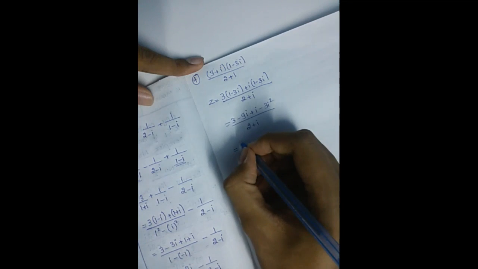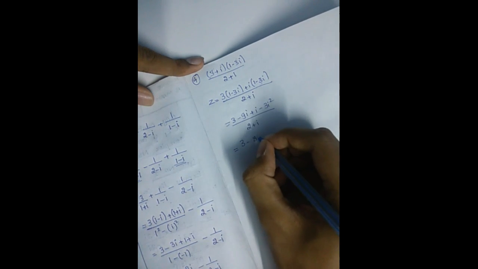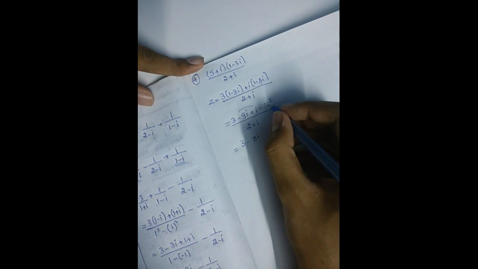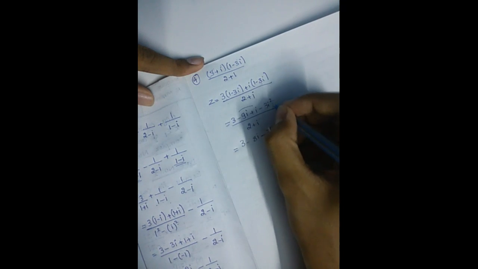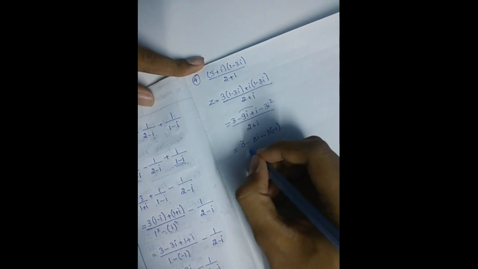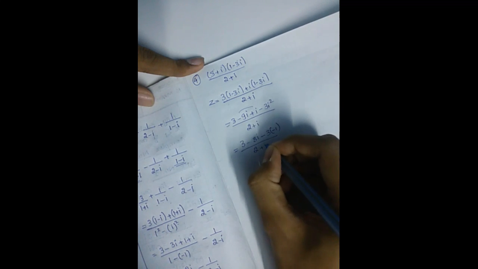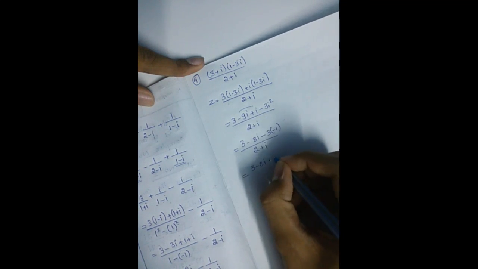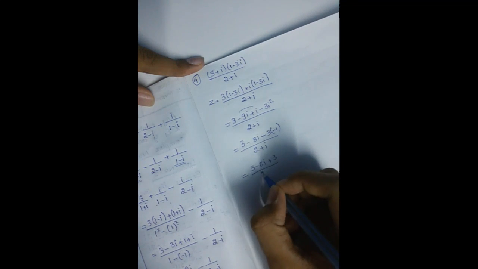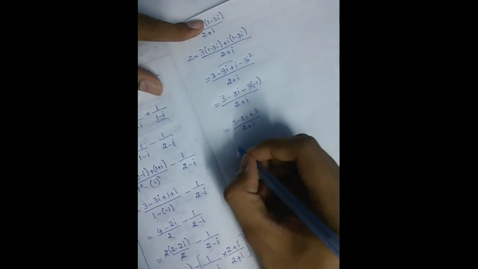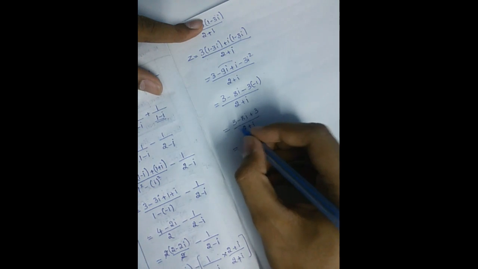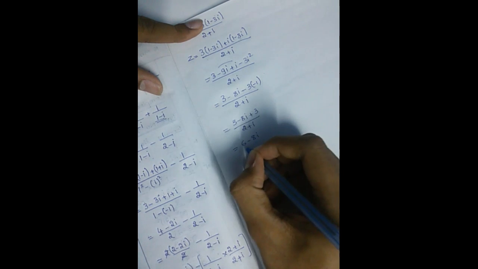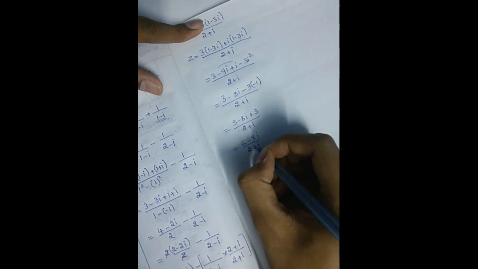Next, 3 minus 8i. Next, minus of 3 into i squared, where i squared is minus 1. Therefore, 3 minus 8i minus of minus 3, plus 3, divided by 2 plus i. This one is 6 minus 8i divided by 2 plus i.